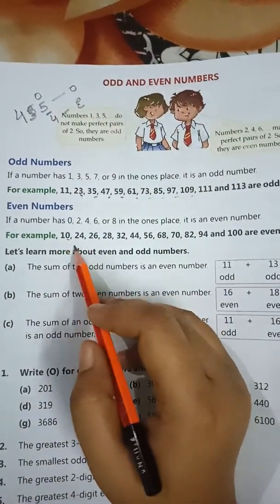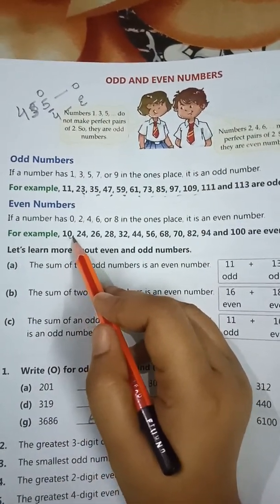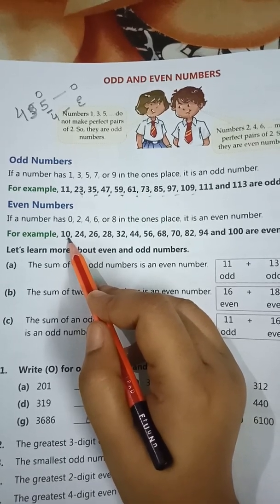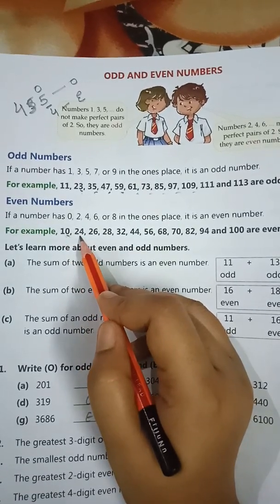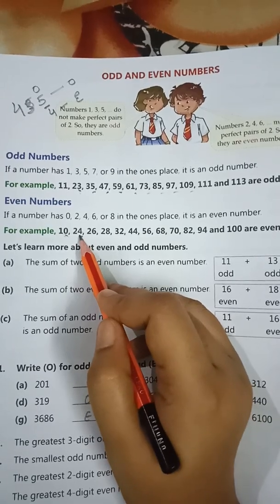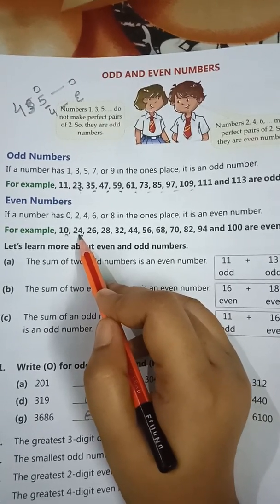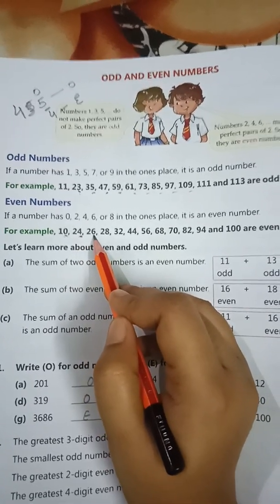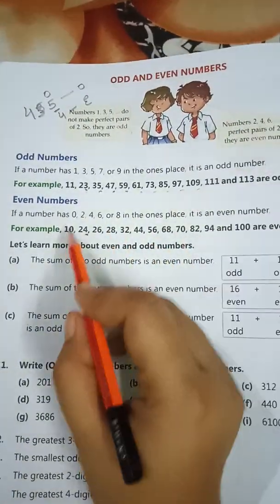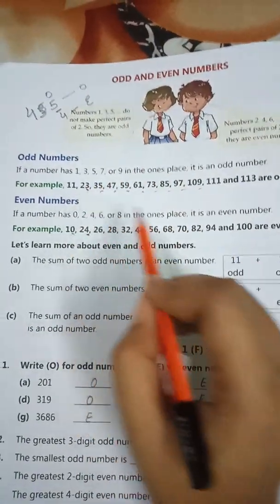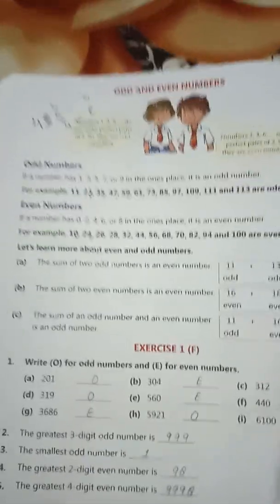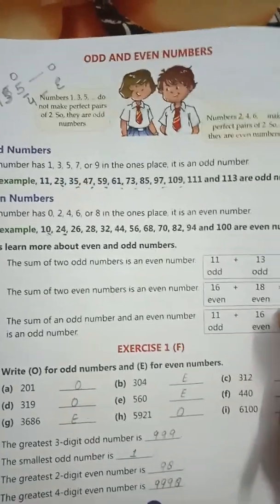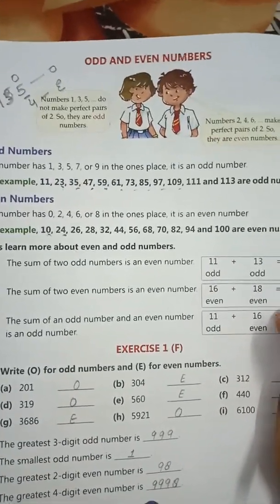So let's start with the example 10. On the ones place there is 0, that means it's an even number. There is 24, and in the ones place there is 4, so it's an even number. 6 is here, even. So these are examples of even numbers, and these are examples of odd numbers. Let's discuss more about even and odd.